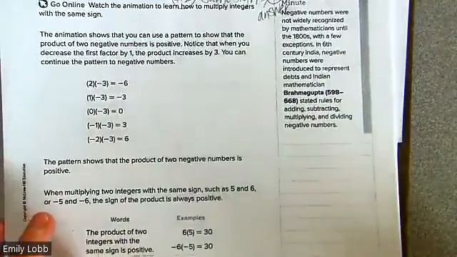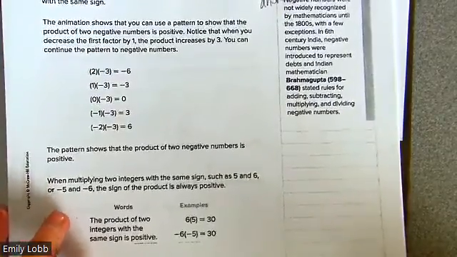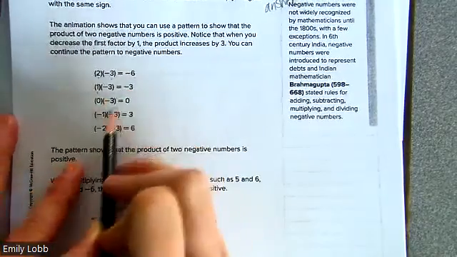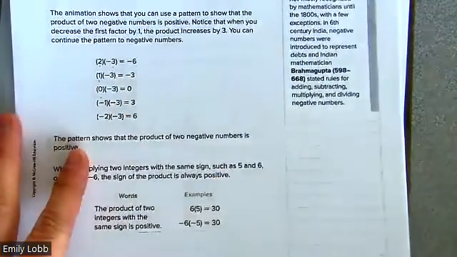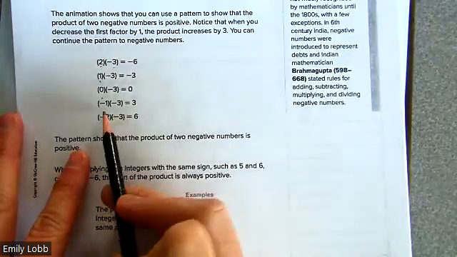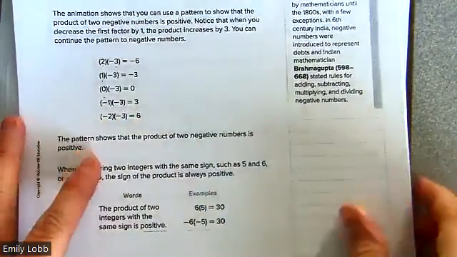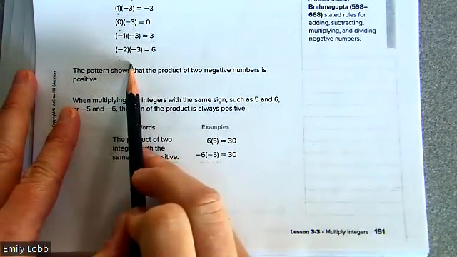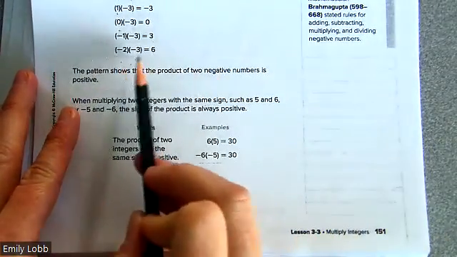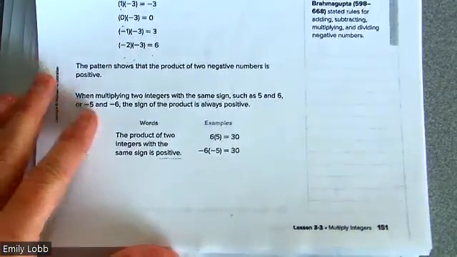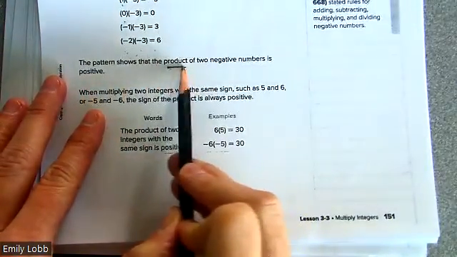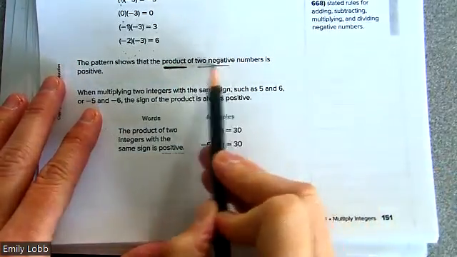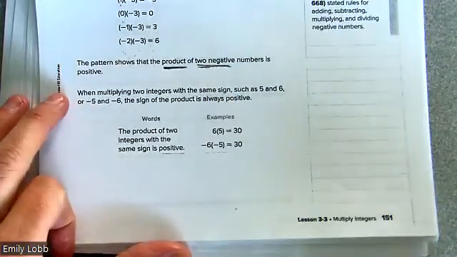All right, well, we know 2 times negative 3 is negative 6. 1 times negative 3 is negative 3. 0 times anything is 0. Now, when our signs are the same, negative 1 times negative 3, we actually have a positive 3. When our signs are the same, negative 2 times negative 3, we're saying 2 times 3. And since our signs are the same, our answer is positive. So the pattern shows that the product, remember that's a big word for answer to multiplication, of 2 negative numbers is positive.